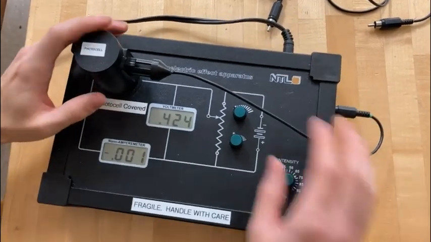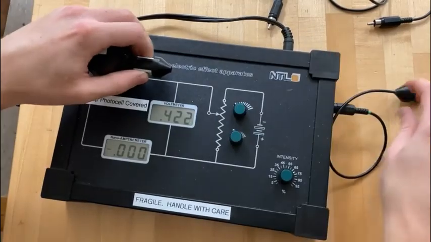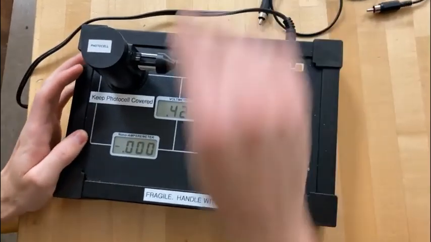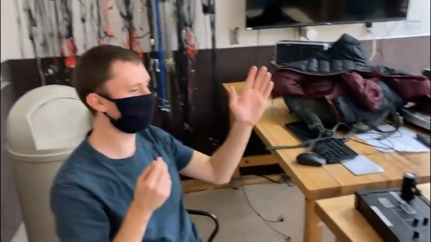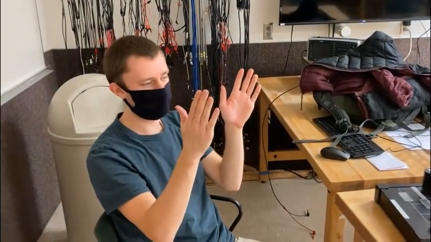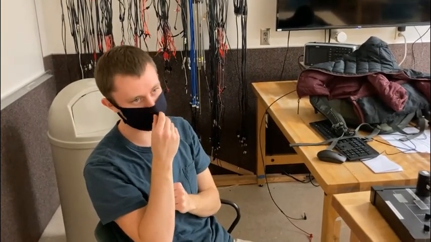And that's going to be everything here. I'm going to put the photocell cover back on. That should be all the data you need. Again, you'll have to convert from your wavelengths into frequencies, and then convert from these voltages into the kinetic energies, and then we'll use that linear relationship, the standard photoelectric equation.